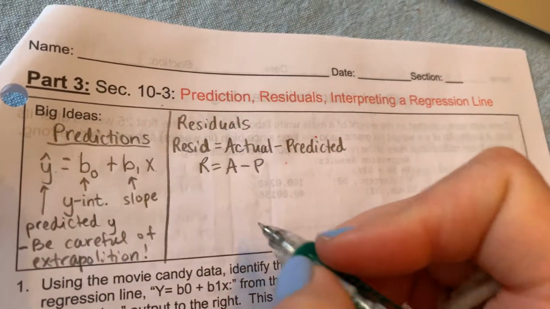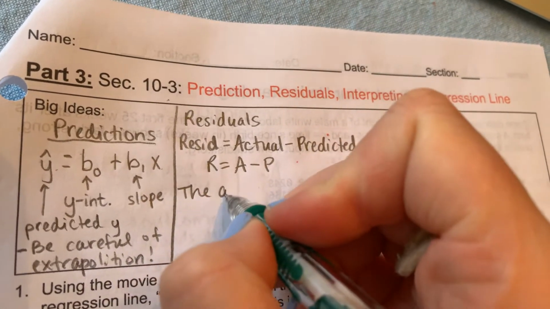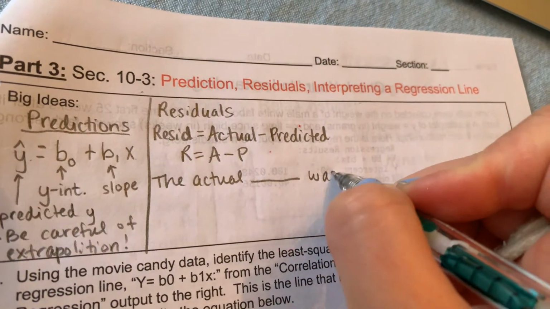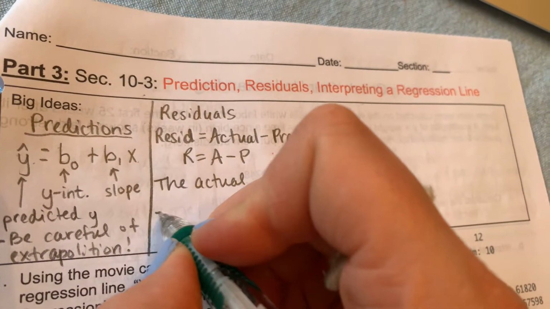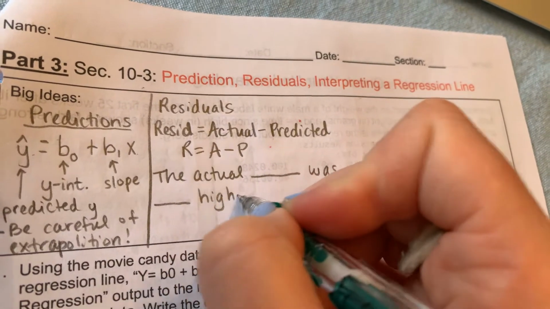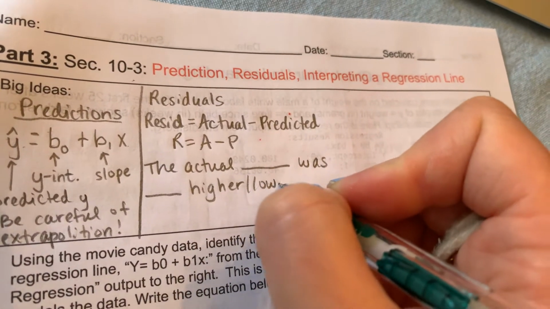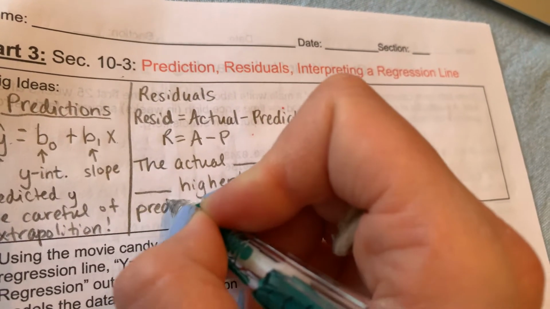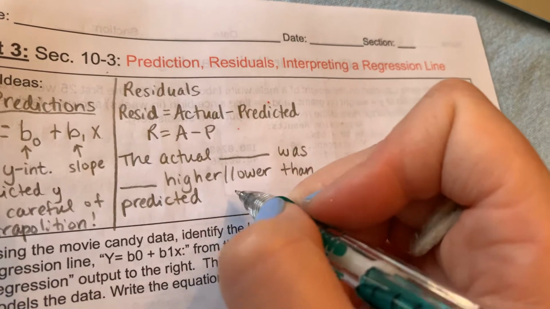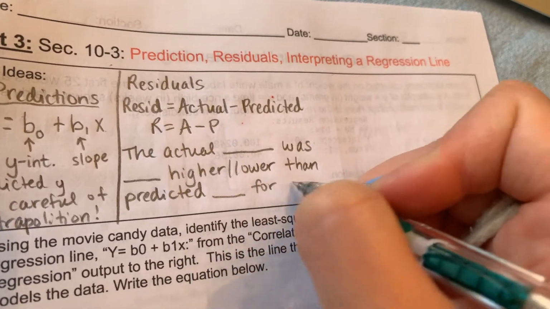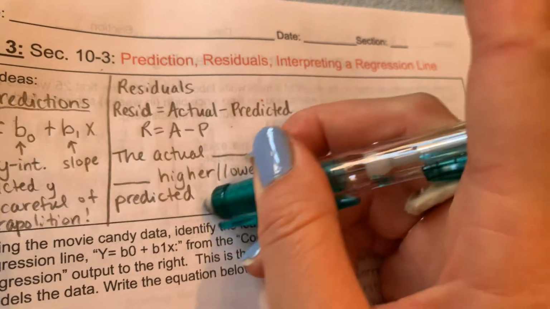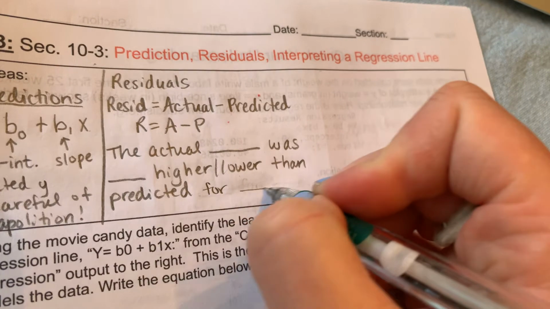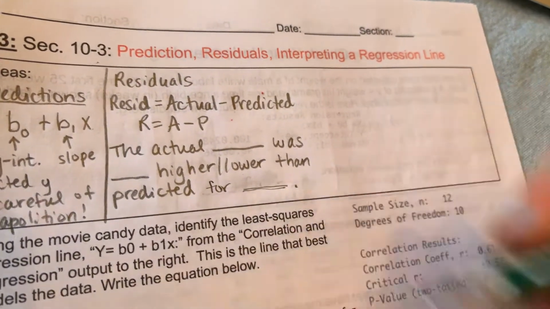Now to interpret a residual, which we do need to be able to do in this class, we say the actual blank was blank, and then we say higher or lower than predicted for blank. I'm sorry, I don't have to put a blank because I didn't say than the predicted. Okay, so let's figure out what goes in these blanks.